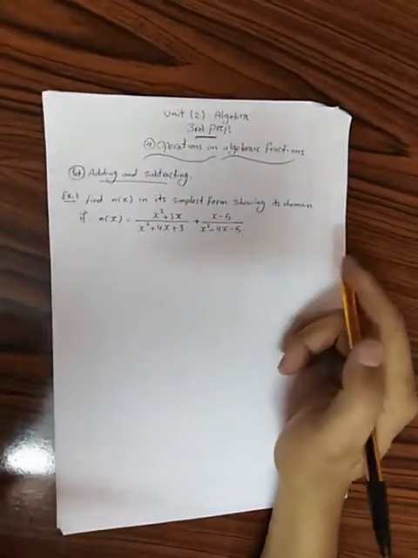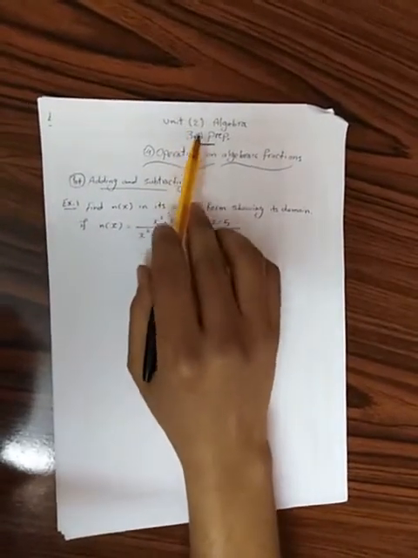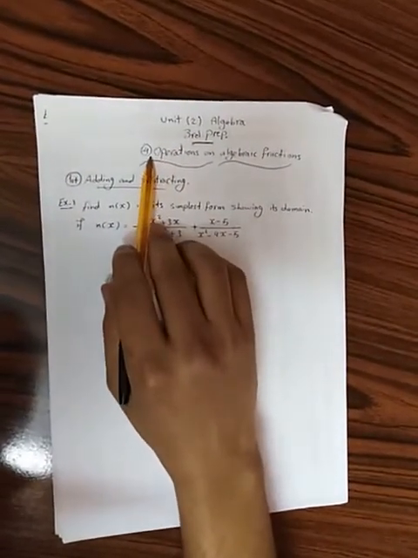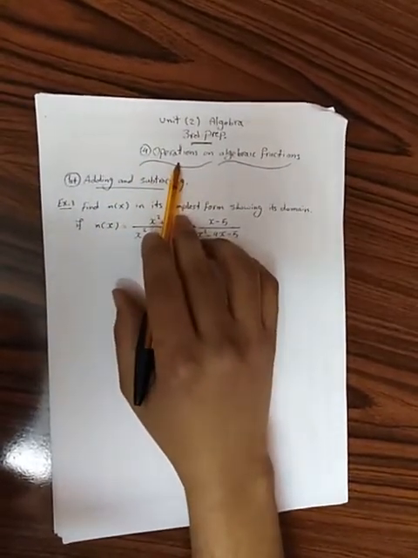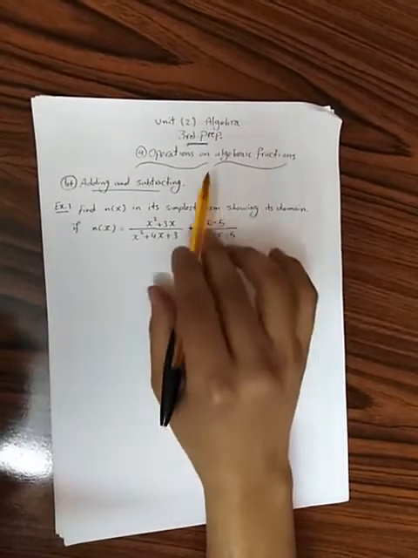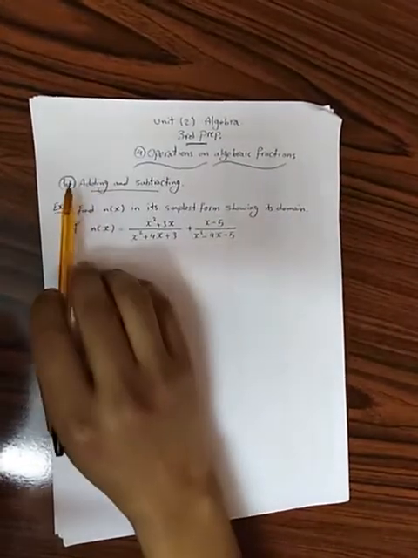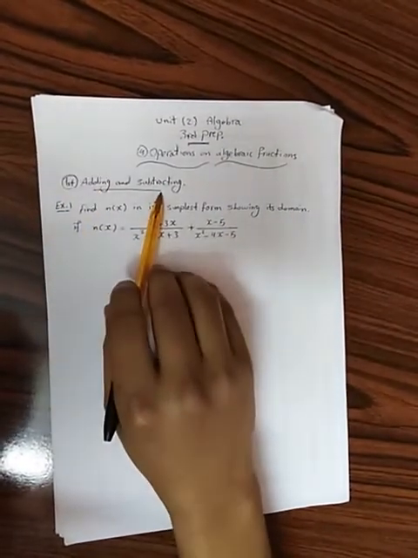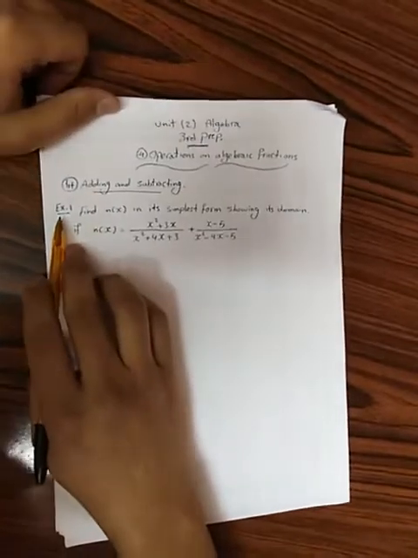Welcome back to Algebra at the third preparatory stage. We will start lesson number 4 in Unit 2, in the Algebra section. Lesson number 4 talks about operations on algebraic fractions. In this lesson we have 4 operations. We will start first with adding and subtracting algebraic fractions. Let's start. Example 1.